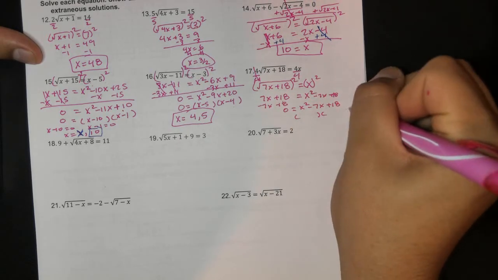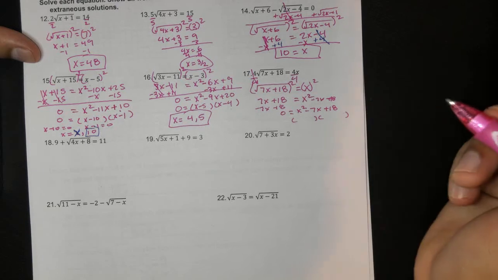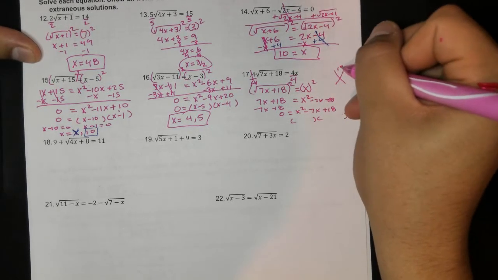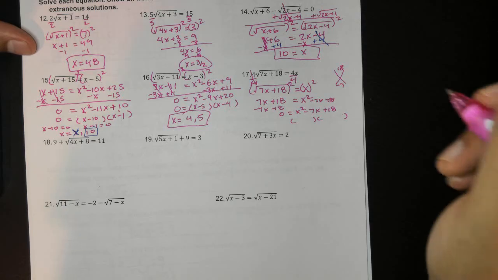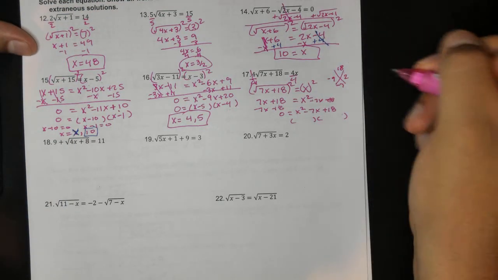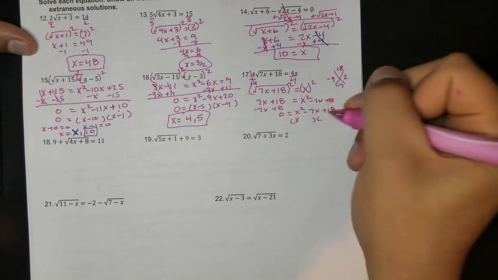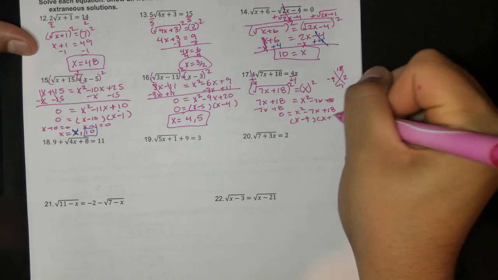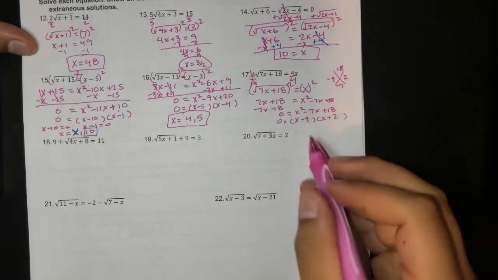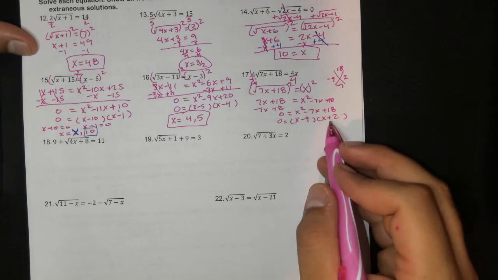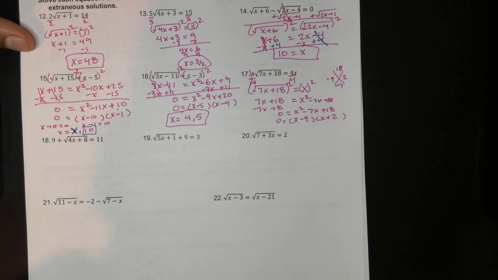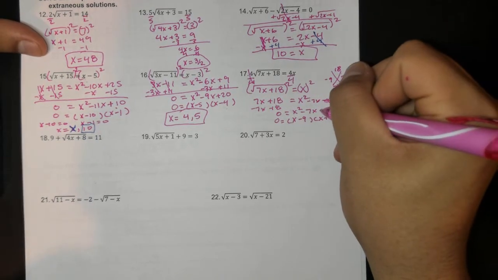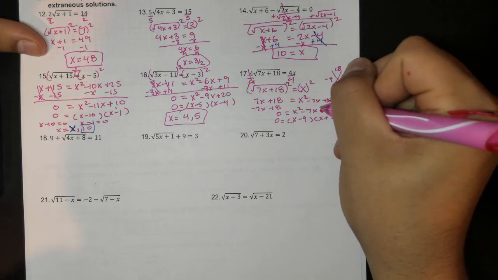Then we got to factor this. So what would multiply to 18, add up to negative 7? That would be negative 9 and 2. So always be careful when you do this part. So x minus 9, x plus 2. Right, negative 9 plus 2 is negative 7. Negative 9 times 2 is positive. Hold on. Let's see, this should be minus 18. That's my bad. So that should be minus 18.